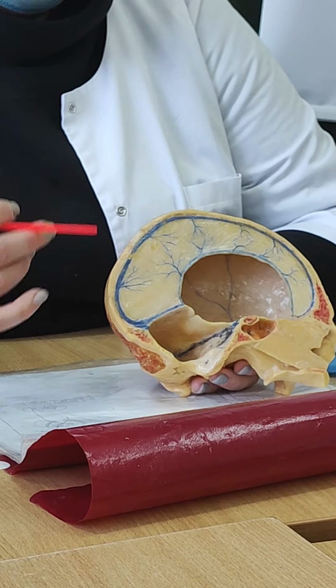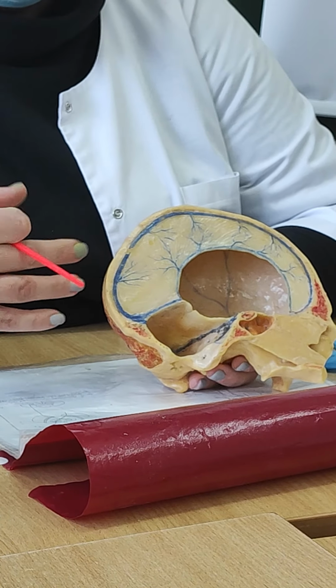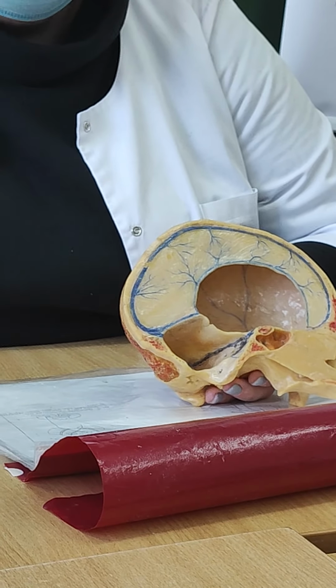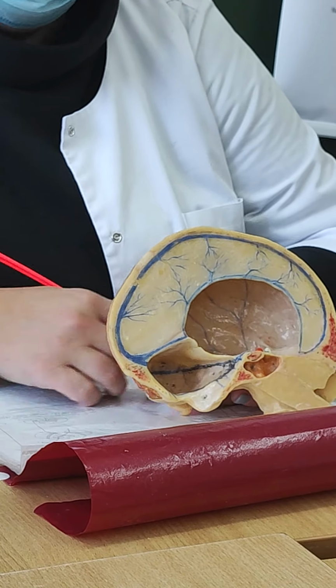Cerebrospinal fluid can also be absorbed by the brain, and it can also go through perineural spaces. Clear? Clear? Clear, ma'am.